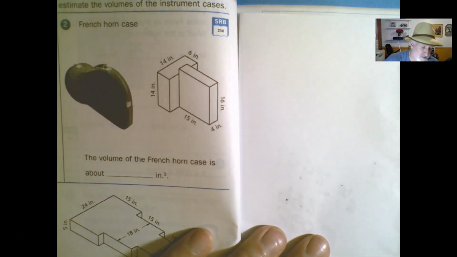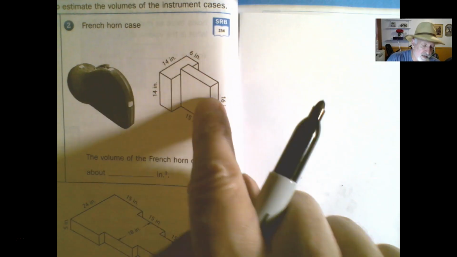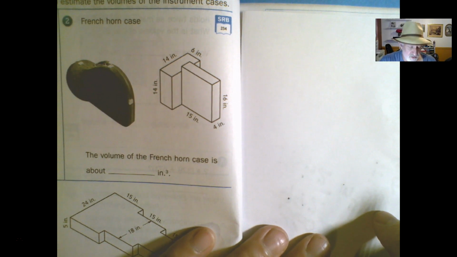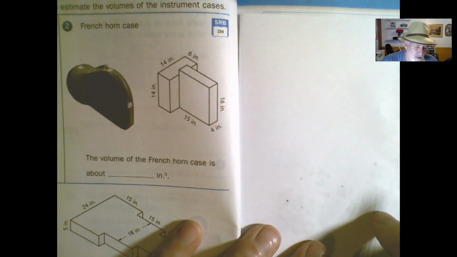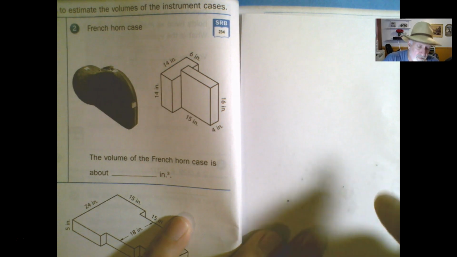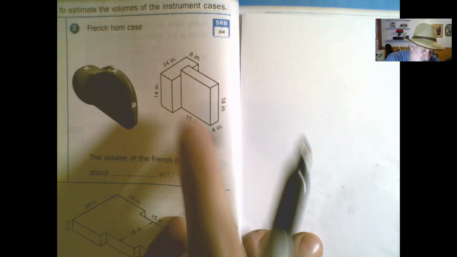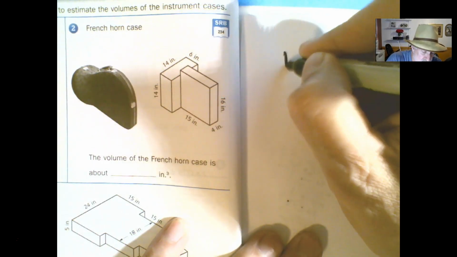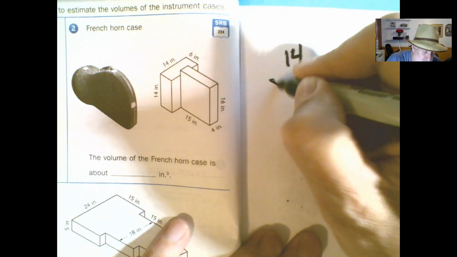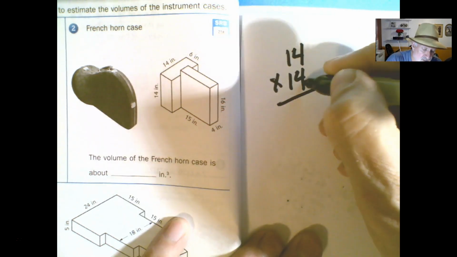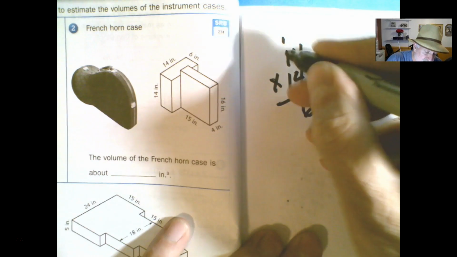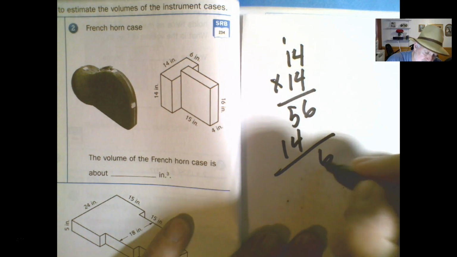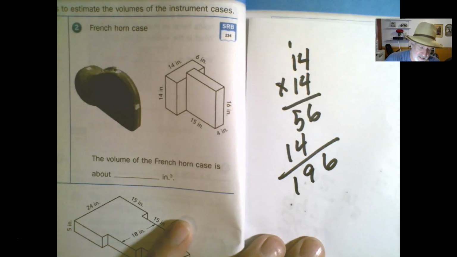Okay, for the second one, we've done the same thing, taken two shapes that are close to the right size, but we've made them into simple shapes, and then we can just add the two volumes together to come up with the volume of our complex shape. So let's do this front one first. It's 14 by 14 by 6. So let's do length times width times height. What is 14 by 14? 4 times 4 is 16. That's 56. That becomes 14. So the area of one piece is 196.